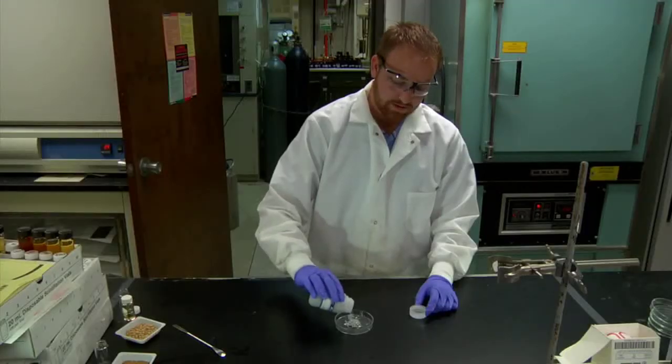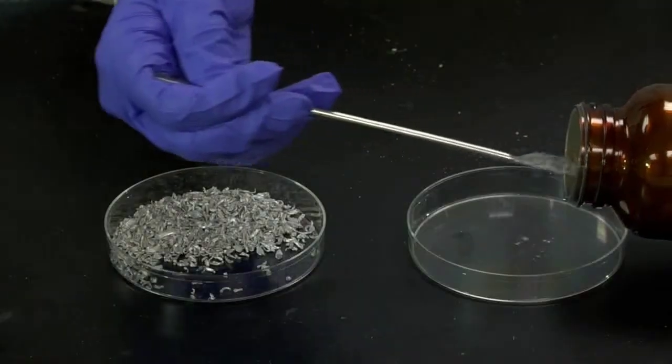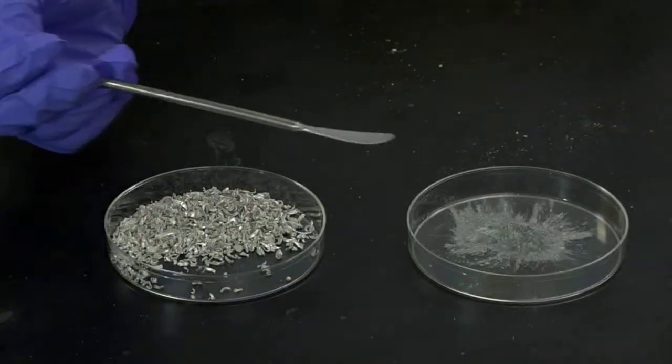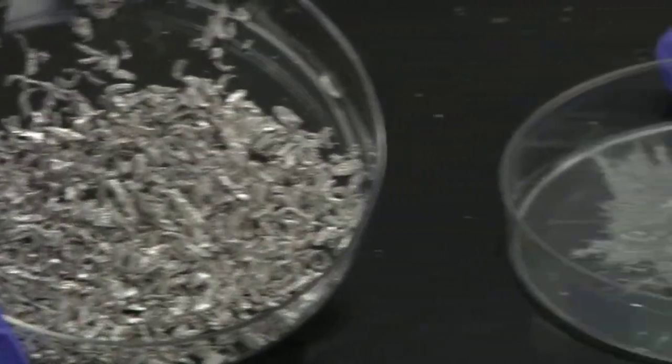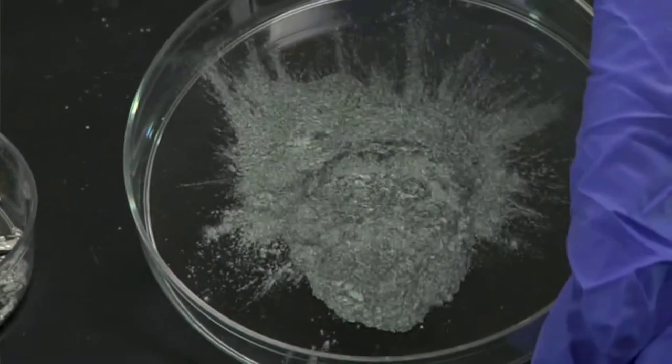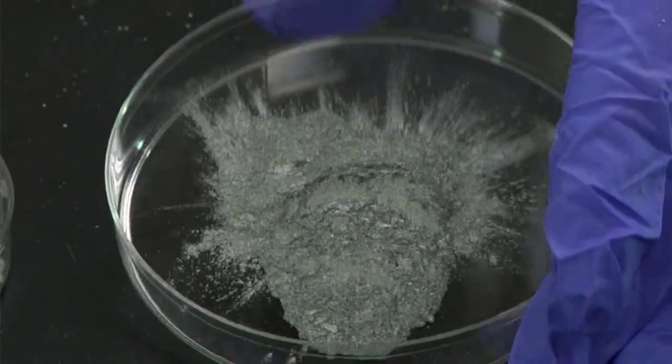Magnesium-rich primers are similar to zinc-rich primers in that magnesium particles have been used, but instead of using a silicate polymer binder, the magnesium particles have been used with organic polymers. However, the mechanism of protection is the same as zinc in that they are both sacrificial electrodes.